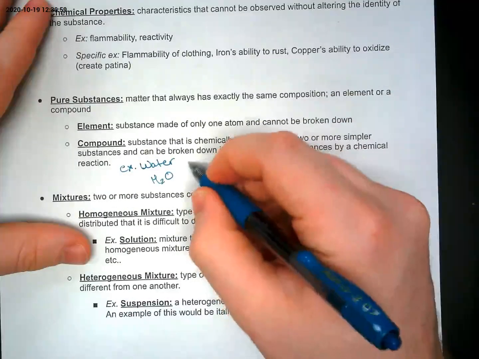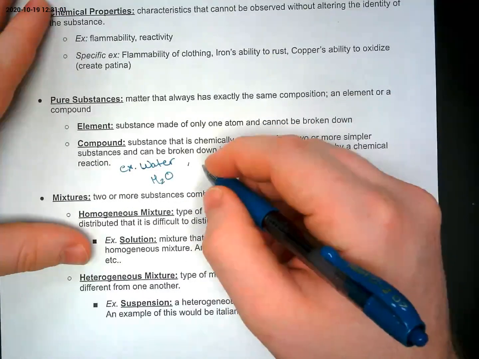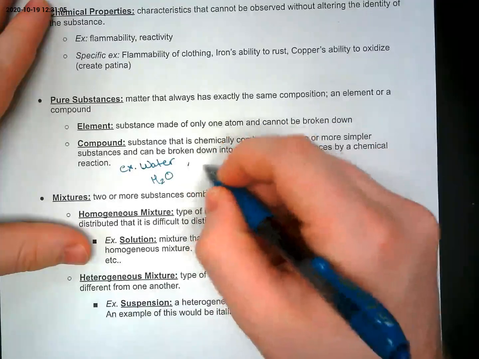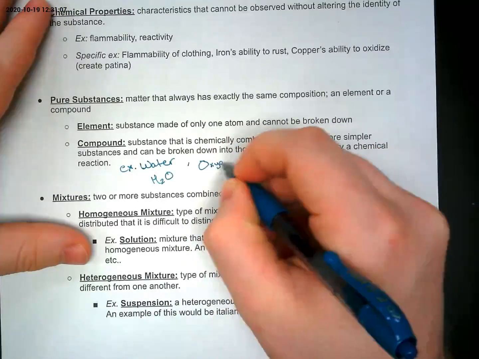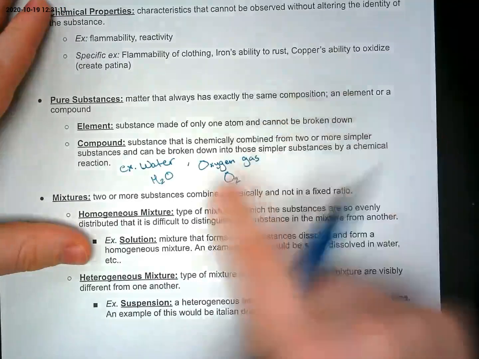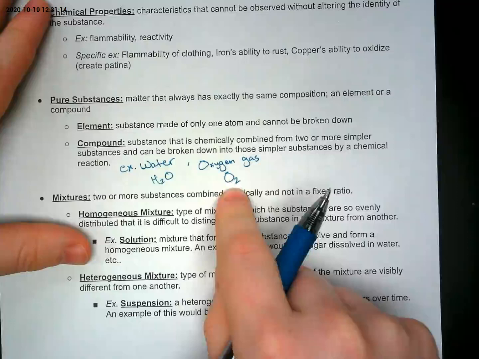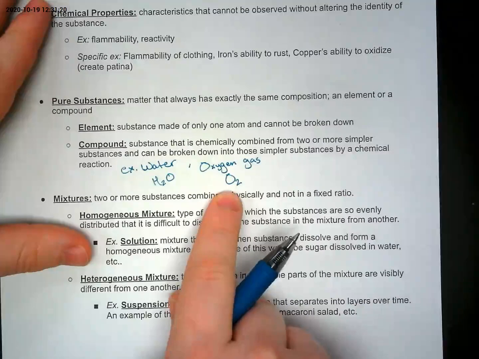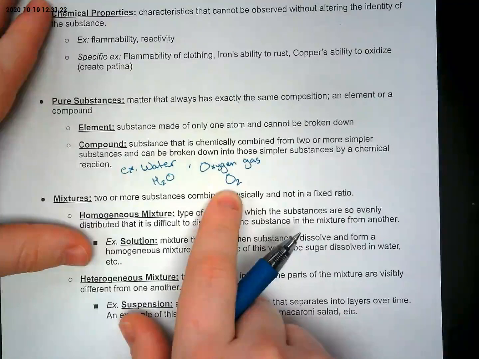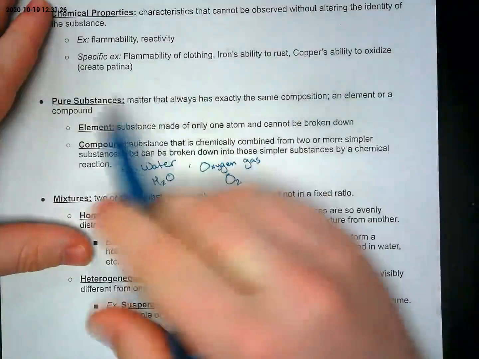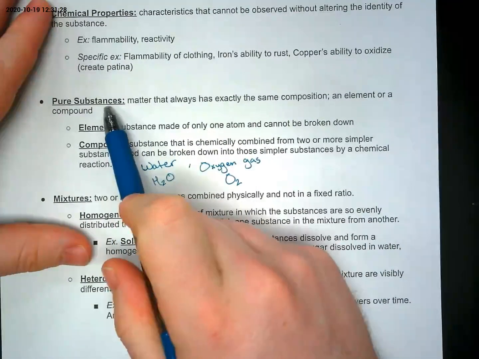What's another example? Another example would be oxygen gas, which is O2. Okay, that's a compound. That's not an element, that's a compound, because an element is made of one atom. So here we have a compound that's oxygen gas. Oxygen gas is made up of two oxygen atoms. So here are two examples of what a compound would be. And those are what we call pure substances.